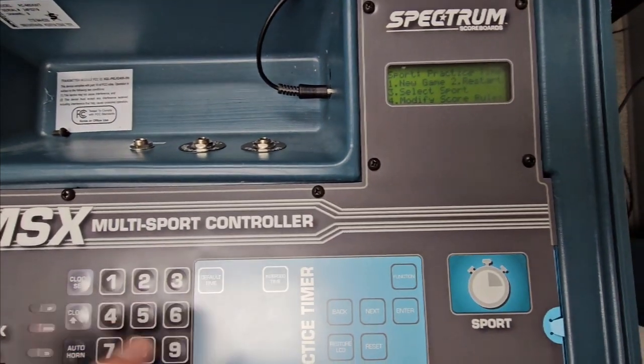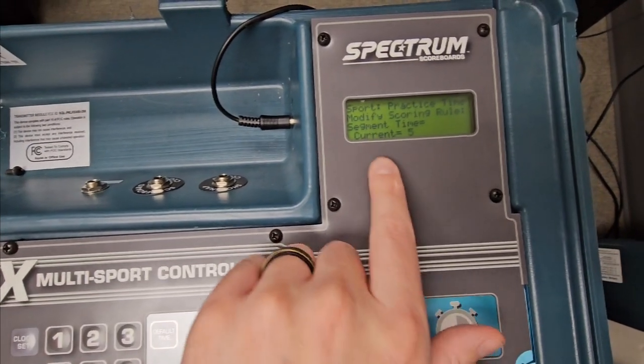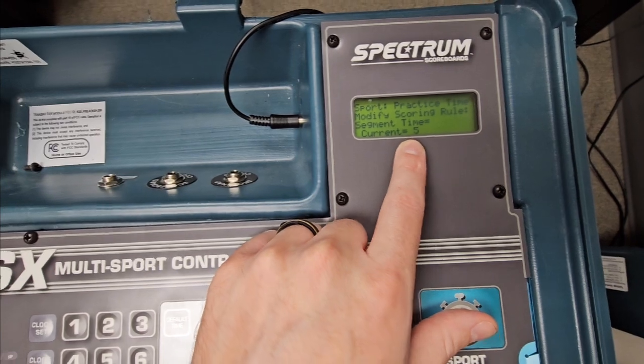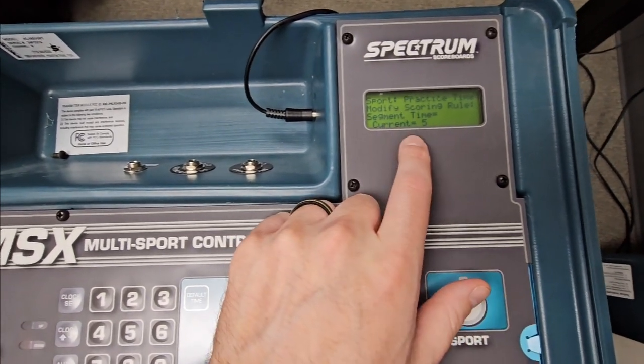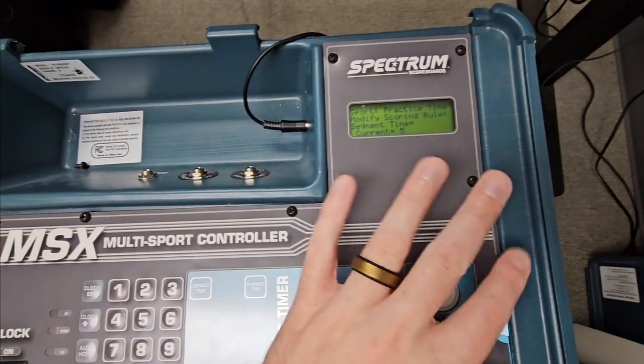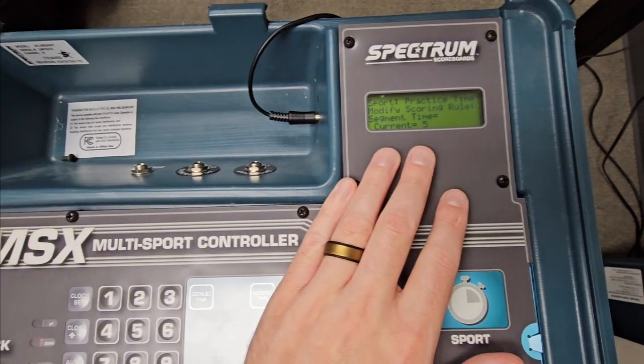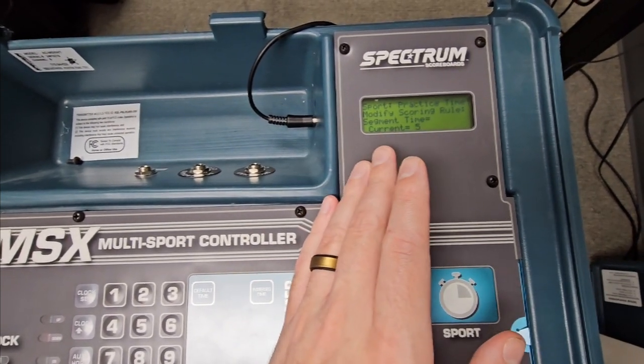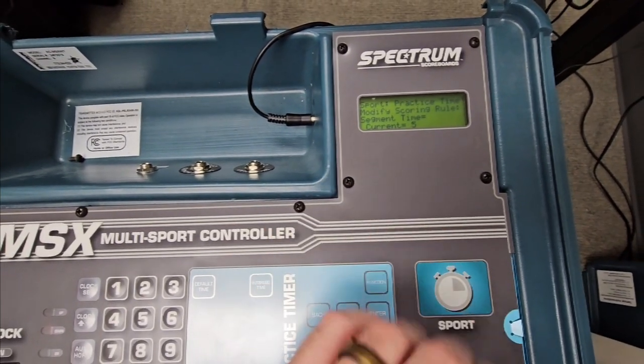Let's go to modify rules first. 5 minutes, so you can only set whole numbers, so 1, 2, 3, 4, 5, 10, 30. You can't do 5.5 or anything like that. It has to all be whole numbers, so it's defaulted at 5. I'm gonna keep it at 5.